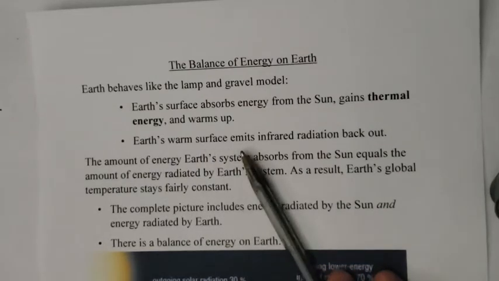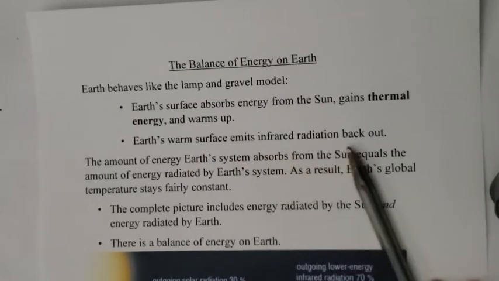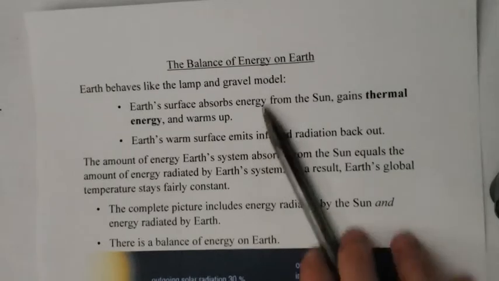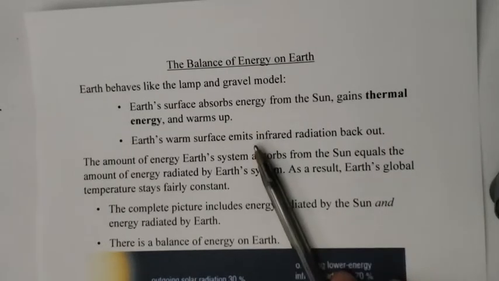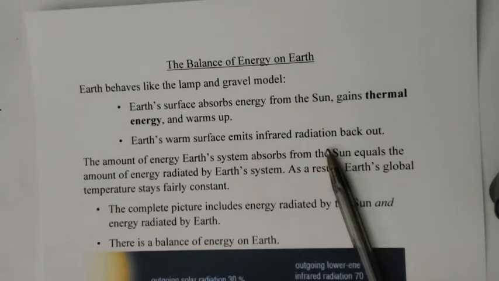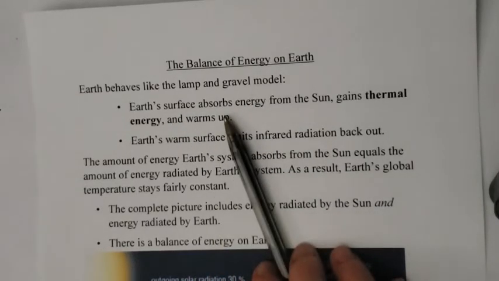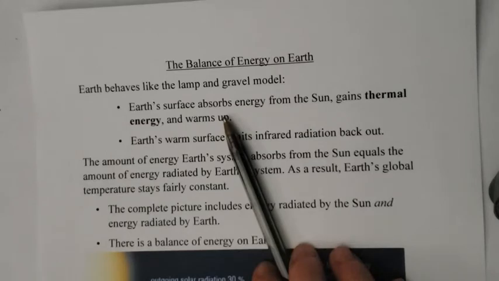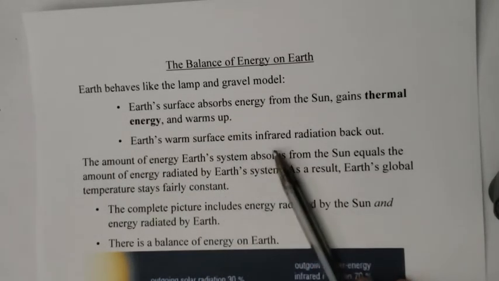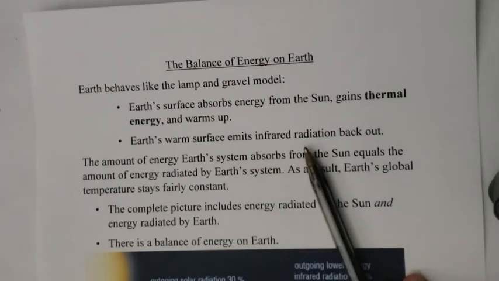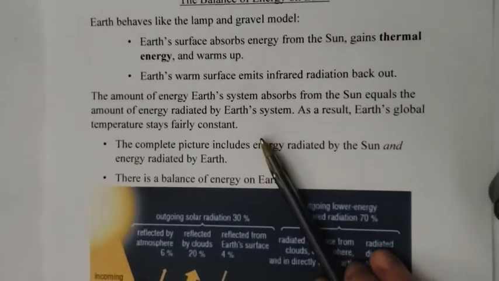Earth's warm surface emits infrared radiation back out. So we have this balance. We're getting warm, but we're also releasing back out this infrared radiation. And it has to be a balance, because if the incoming energy was larger, Earth's temperatures would continue to rise, and we would just get warmer and warmer and warmer. If the outgoing energy was bigger, if we were giving off more, we would just get colder and colder and colder.